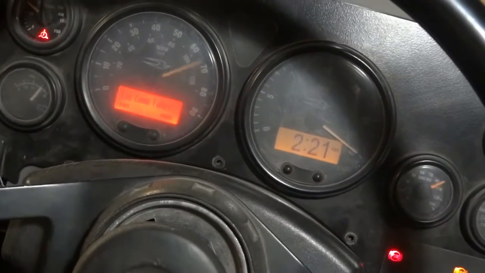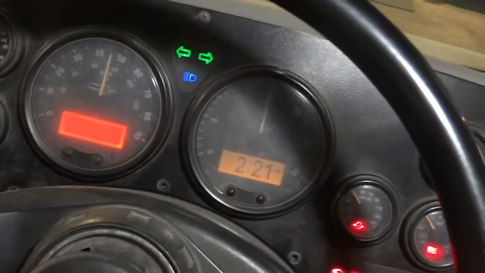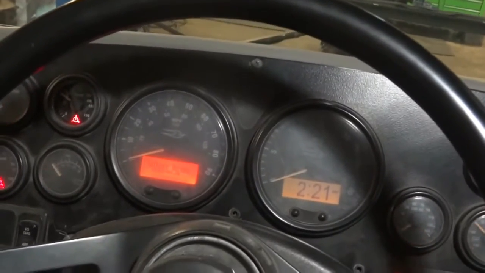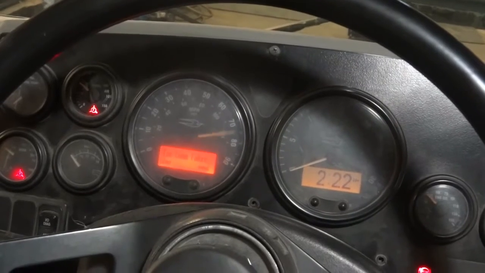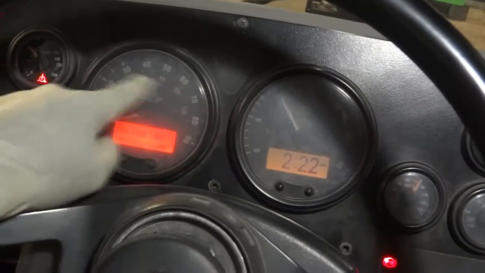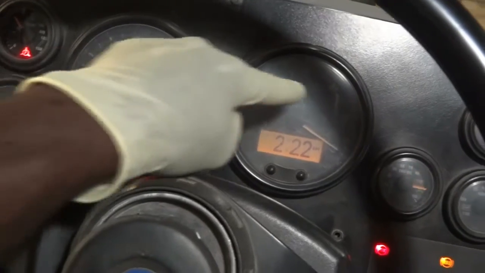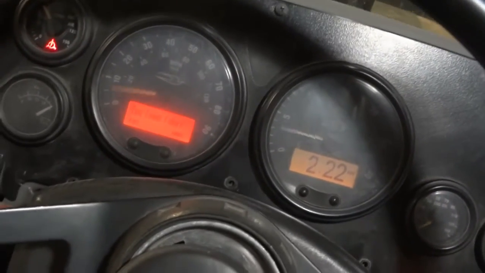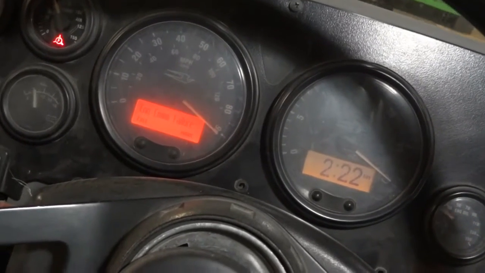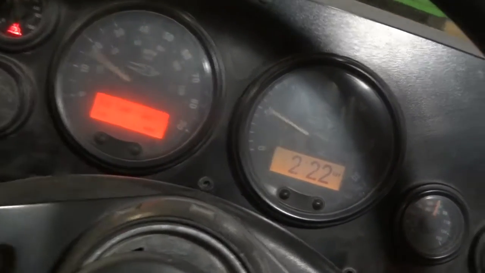So now I'm gonna start the bus. So the bus is running right now. And unfortunately, I can't really get the whole dashboard on camera, but I'm just focusing on these two gauges right here, the speedometer and the tachometer. Can you guys see how the gauges are just going all over the place? The gauges are going crazy right now. So customer complaint confirmed.